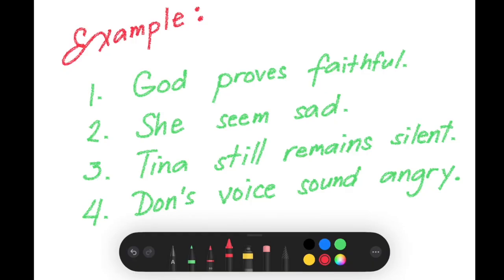So in number one, our verb here is proves. And if we're going to identify whether it's an action verb or a linking verb, you can test it by replacing the verb with is or are. And if it still makes sense, it's a linking verb. Like for example, God is faithful. Does that make sense? Yes, it does make sense, right? So therefore, proves here is a linking verb or a state of being. Let's go to number two.